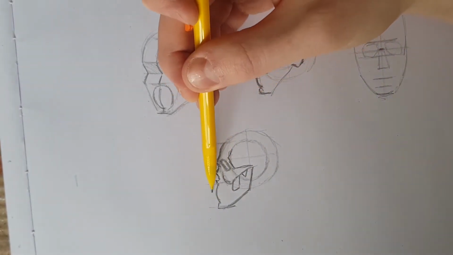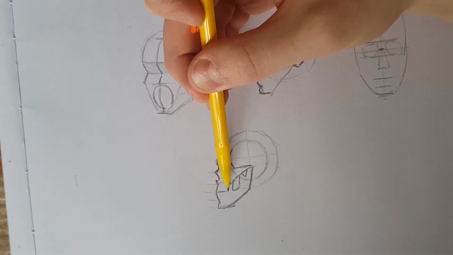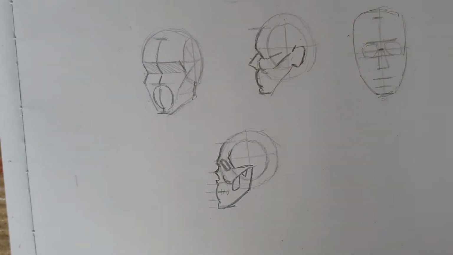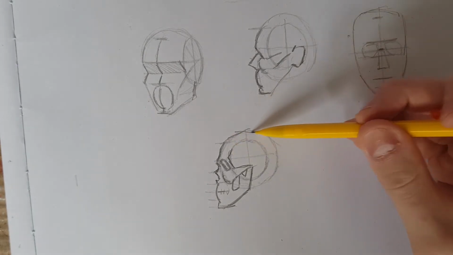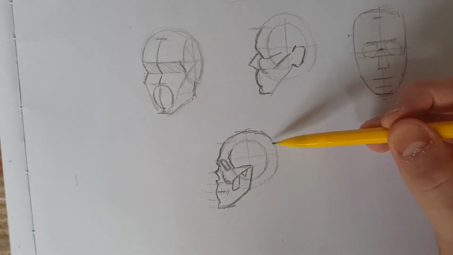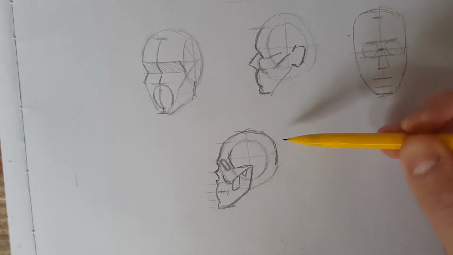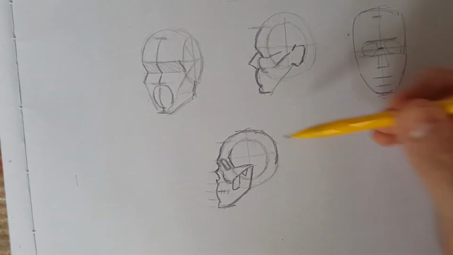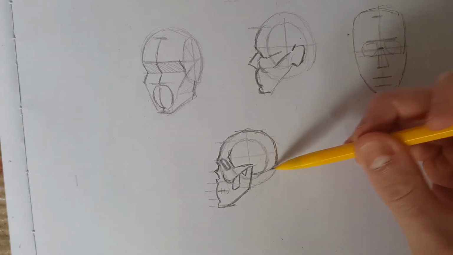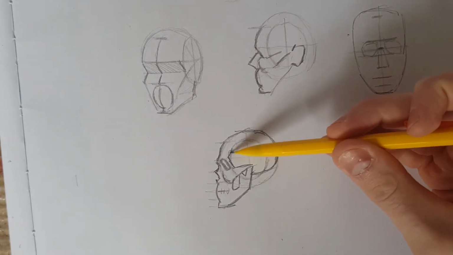And we'll split that into 3 if you want. Mouth. Right. And when you draw the skull, this bit will not come all the way down to the bottom of that circle. If you look at a picture of one, it comes to about here. Right.